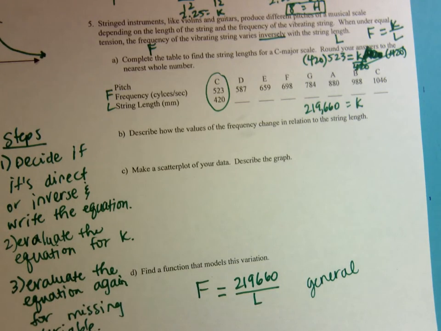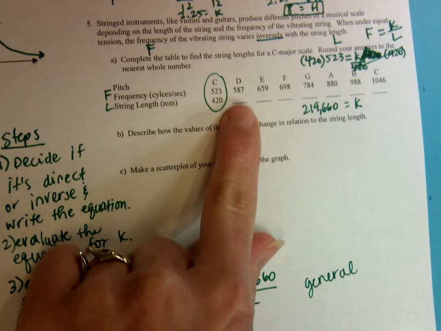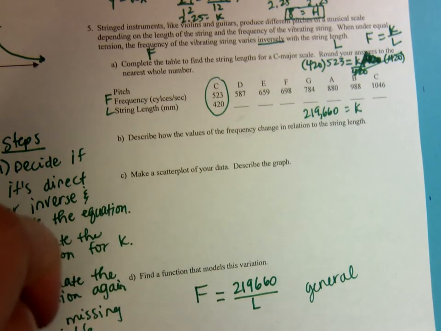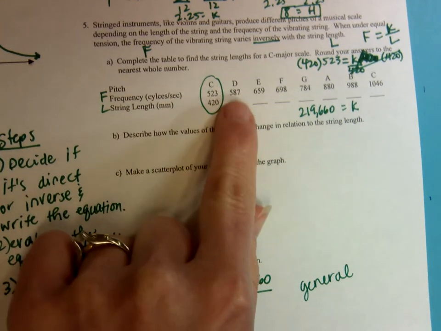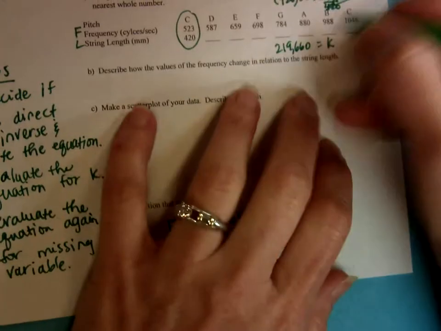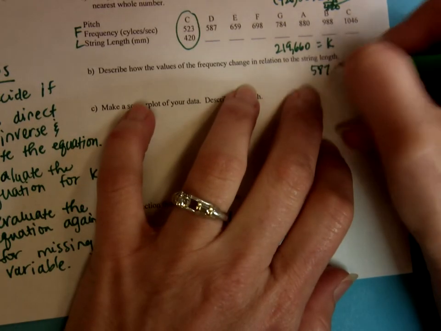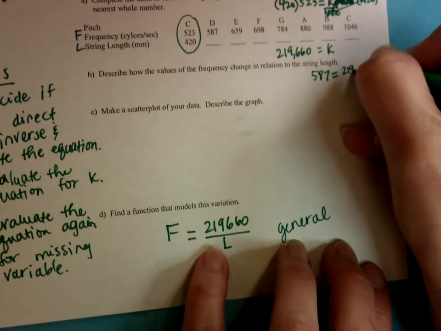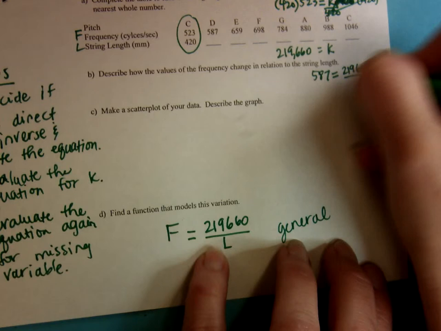And so let's figure out what letter D would be. It's giving us the F, the 587. So let's plug that in. 587 is the F, and we know that the constant of variation is 219,660, and we have to figure out what the L is.